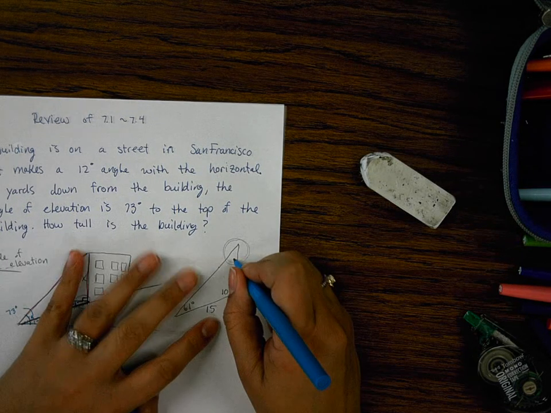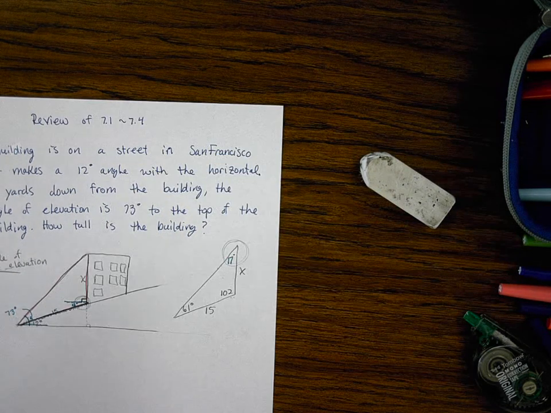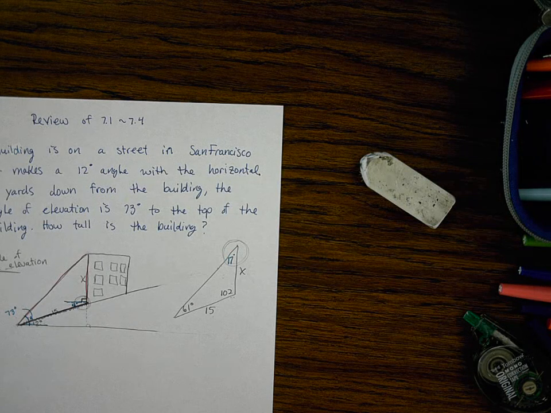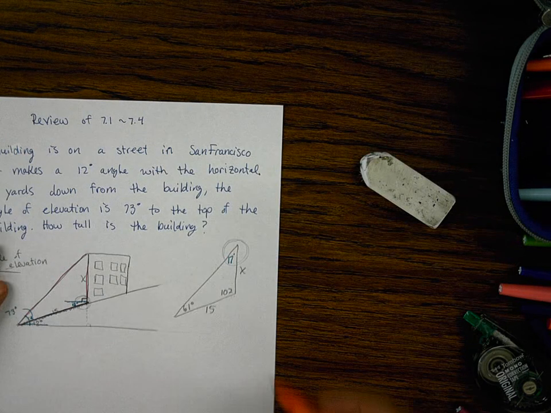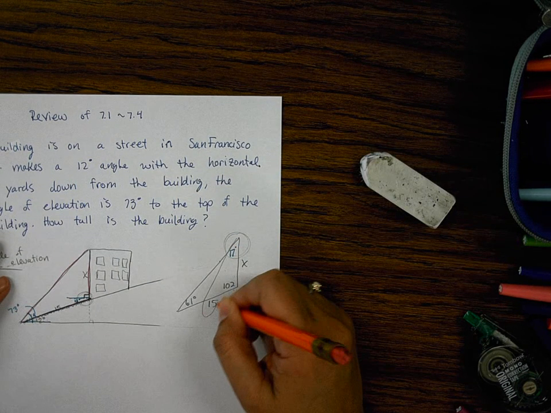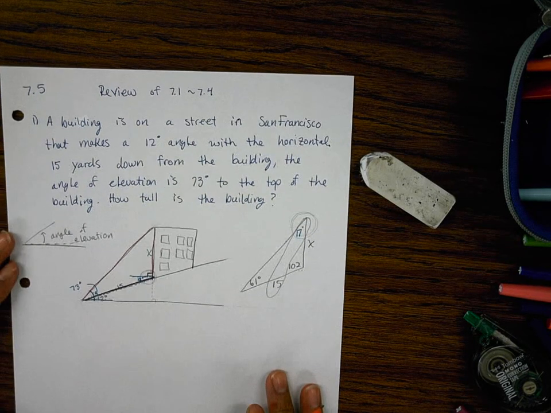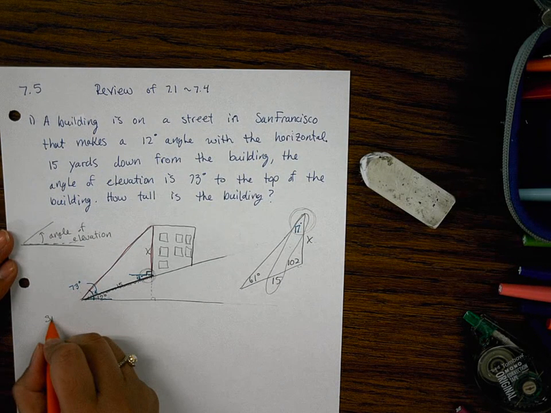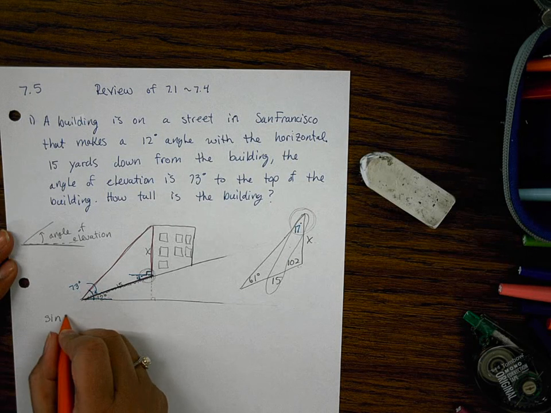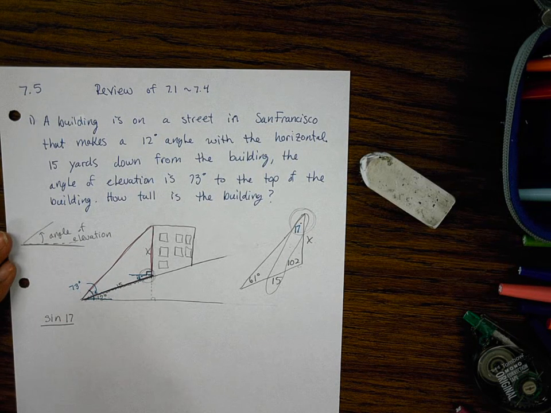Do that now. 61 plus 102, subtract from 180. That gives you 17 degrees. Again, 180 minus 61 minus 102 equals 17 degrees. So now we can use law of sines because this is a matching set, an angle and its corresponding side. So that's where I'm going to start.